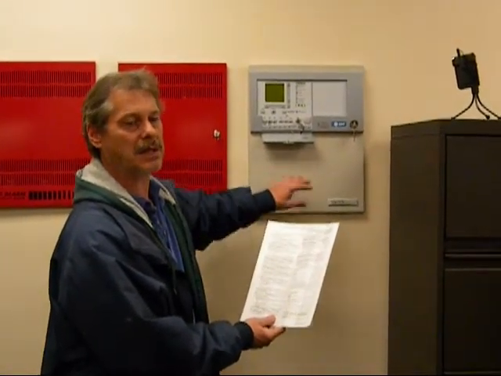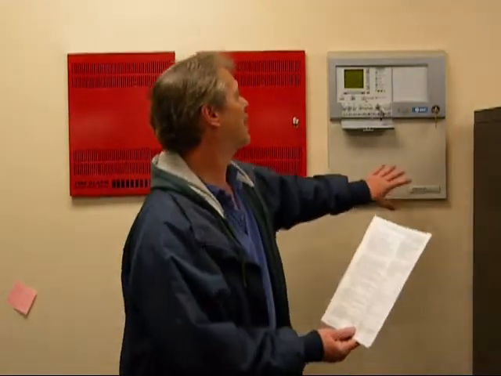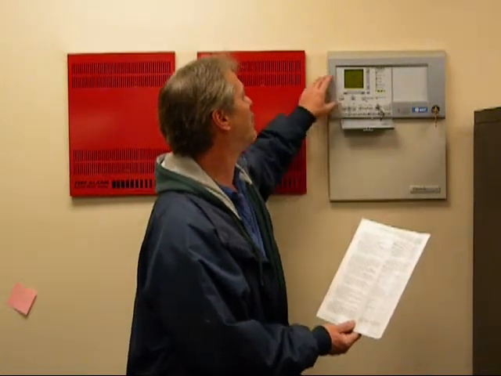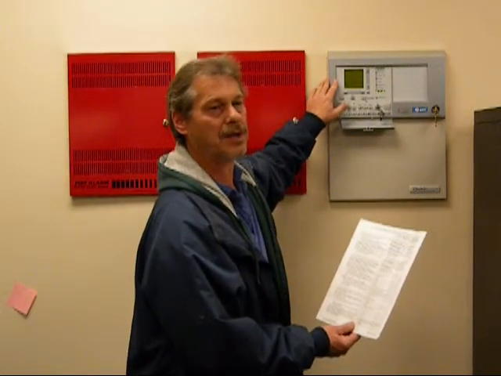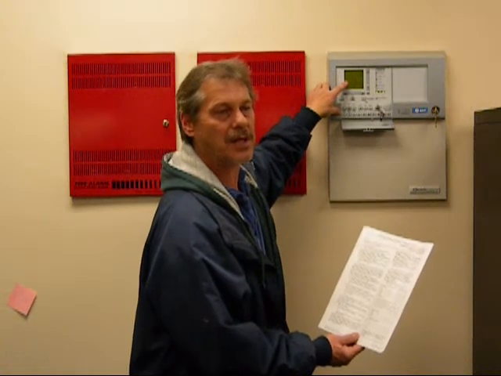This fire alarm system consists of smoke detectors, duct detectors, pull stations, and water flow sprinkler devices. It also has other features such as elevator recall and air handlers shutdown. All the devices in the building report to this fire alarm control panel. There are also annunciators located in the building in the main lobby that duplicate what is on this screen. So whatever shows on this screen is going to show on those screens also.